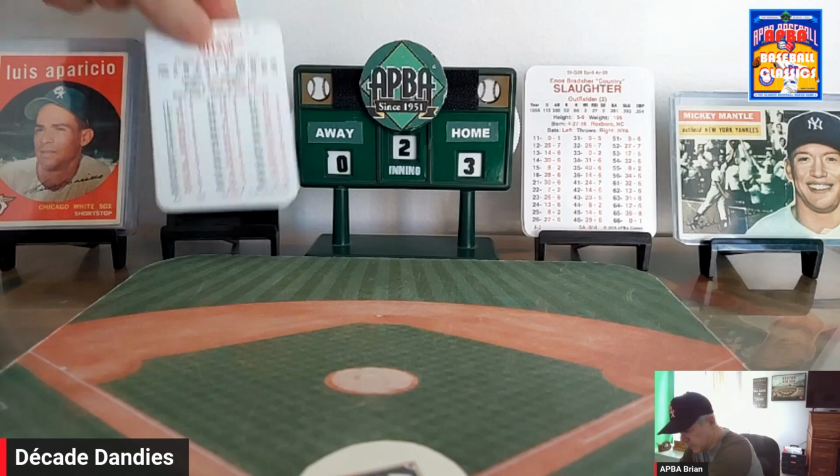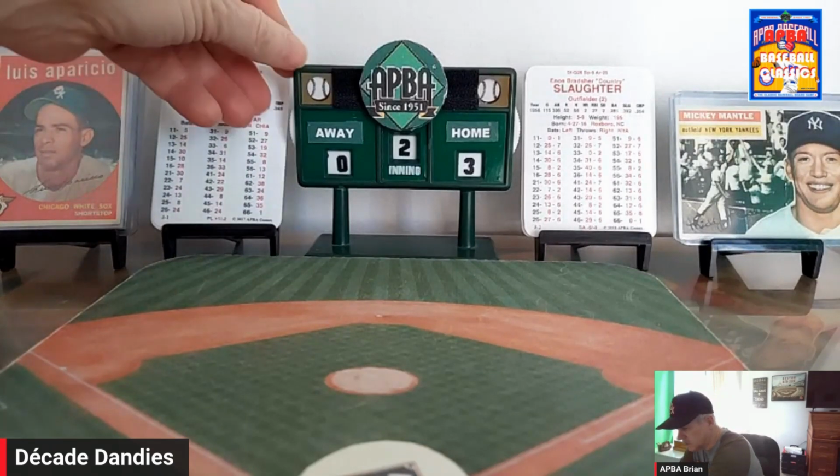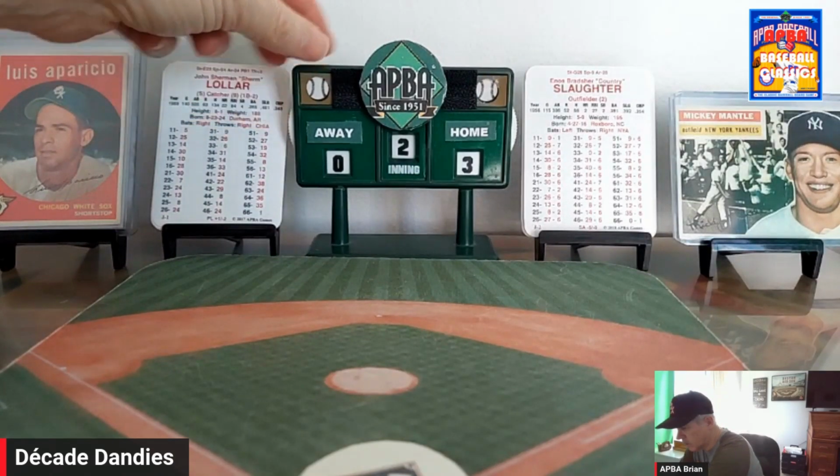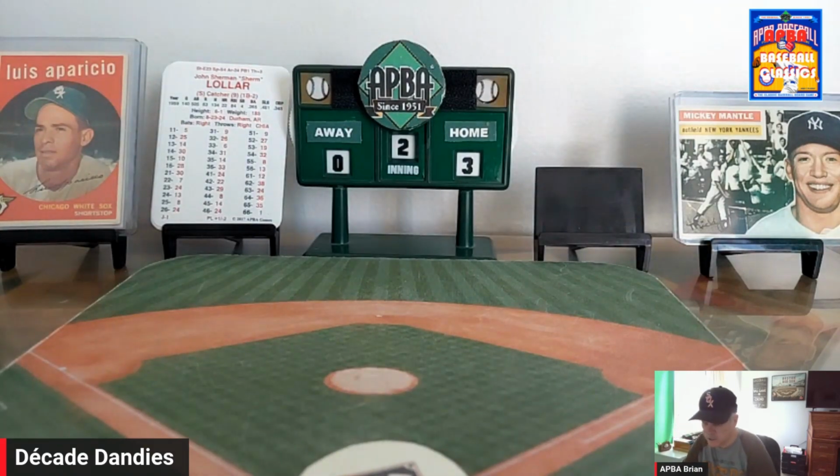Let's see, top of the order, or top of the inning. Sherm Lawler will lead off for the White Sox. Strong catching on this 59 White Sox team. The backup was Johnny Romano. Let's see.